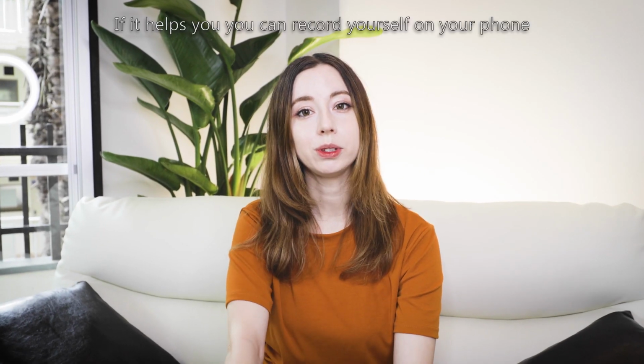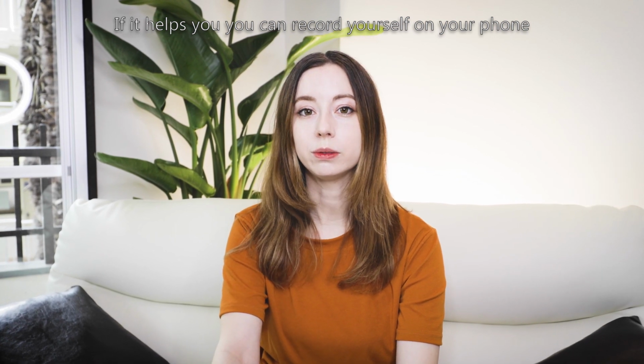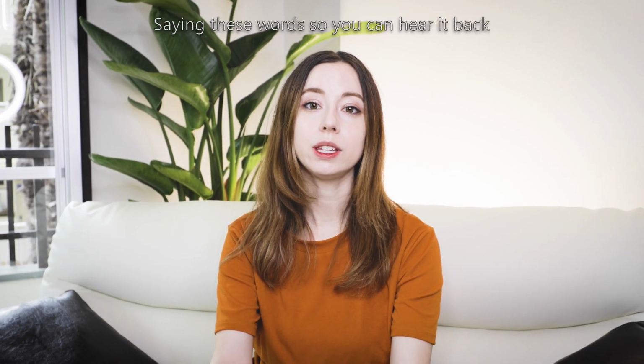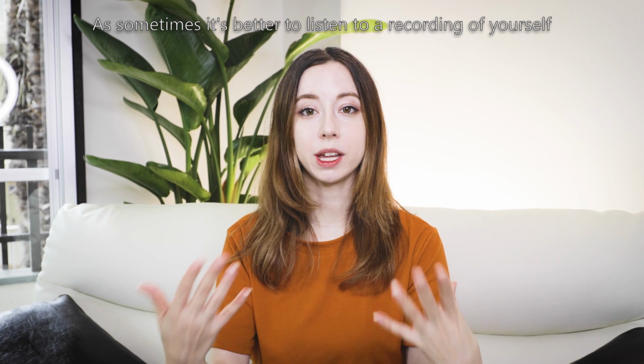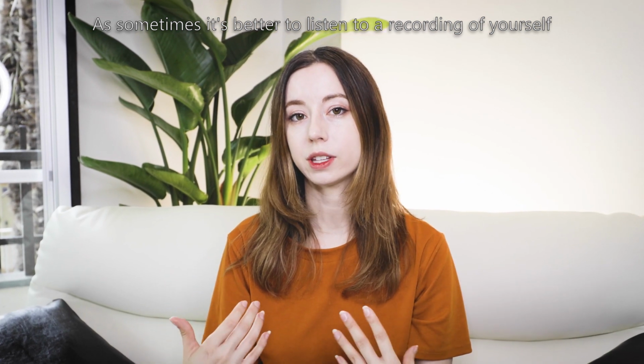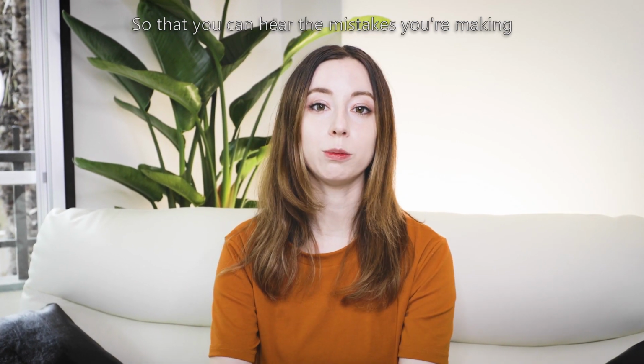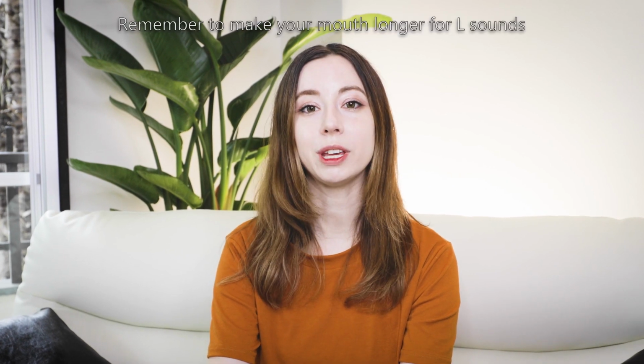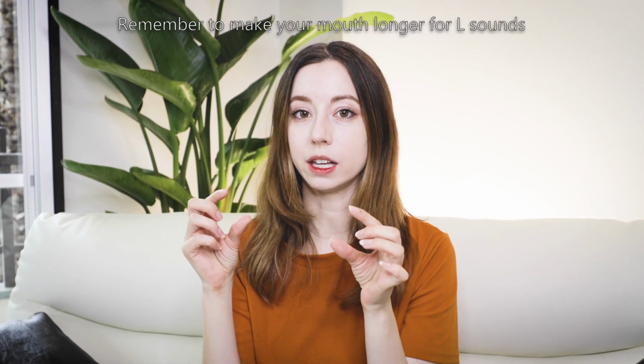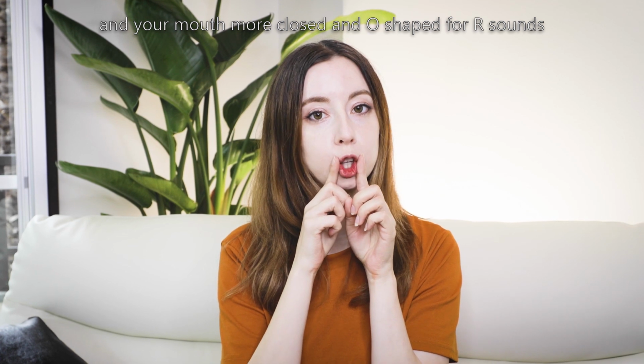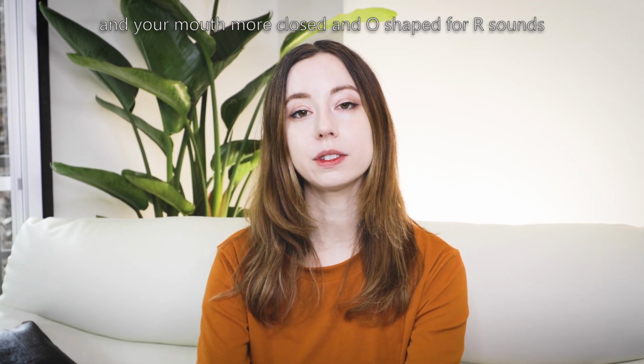If it helps you, you can record yourself on your phone saying these words so you can hear it back, as sometimes it's better to listen to a recording of yourself so that you can hear the mistakes you're making. Remember to make your mouth longer for L sounds and your mouth more closed and O-shaped for R sounds.